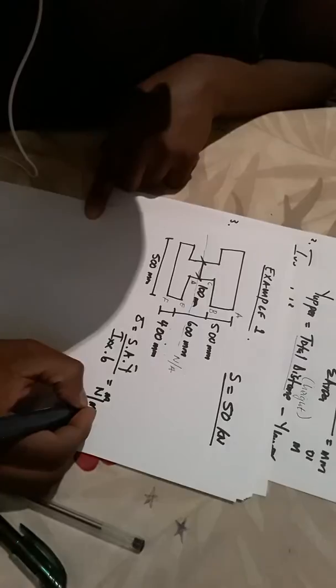Shear stress is equal to S times A times Y dash bar all over Ixx times b. So your answer must be in newtons per millimeter squared or kilonewtons per square meter.